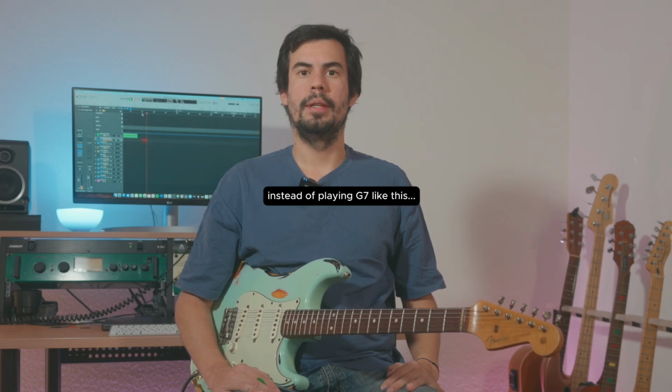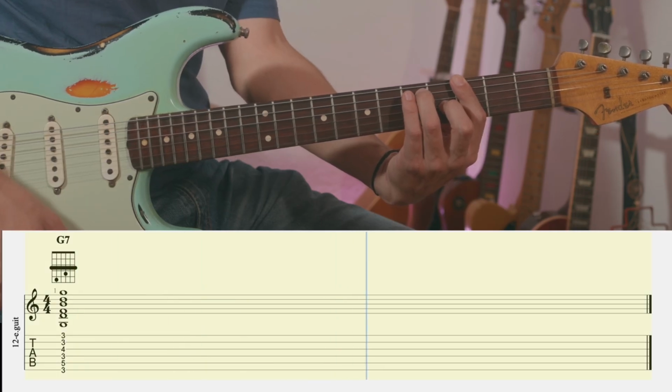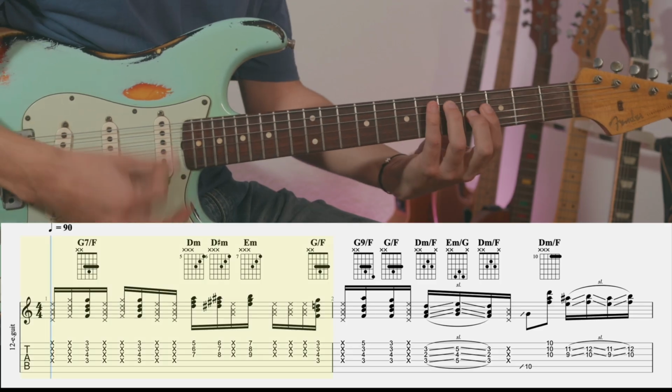Instead of playing G7 like this, try this.